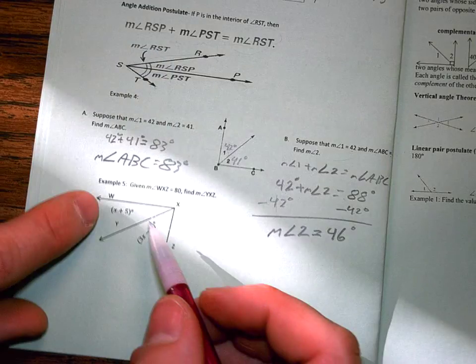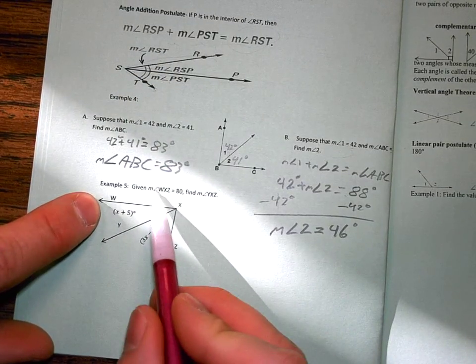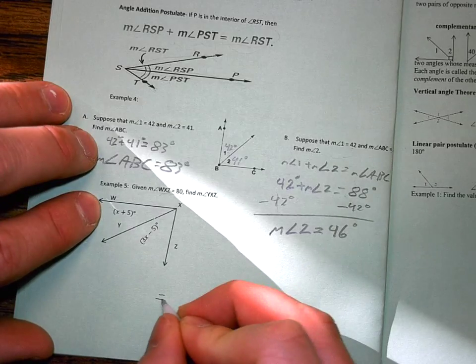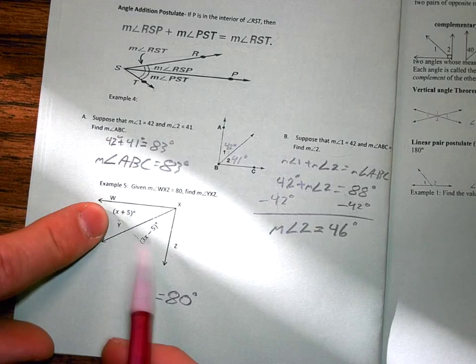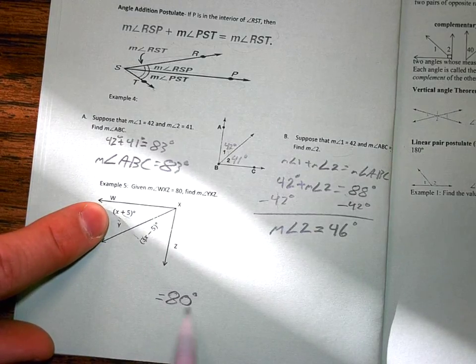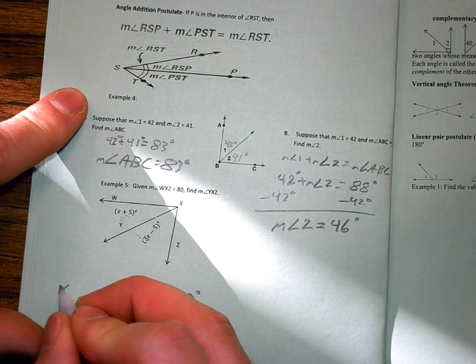So this last one, I know that WXZ adds up to 80. I know that these two angles must add up to what? 90. Must add up to the larger angle of 80. So I can set these and add them together.